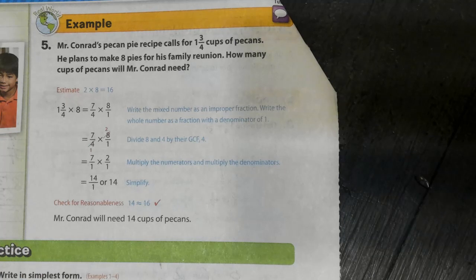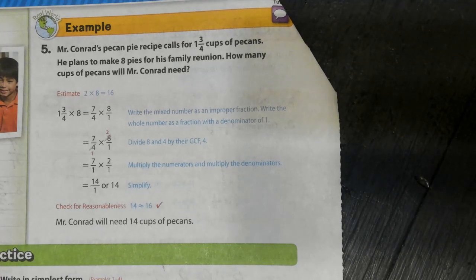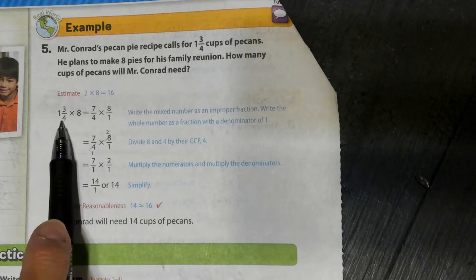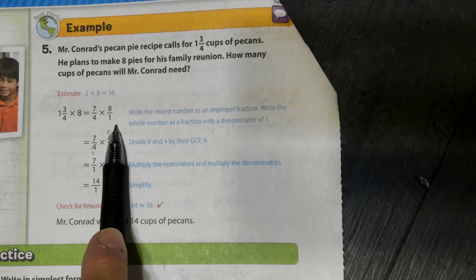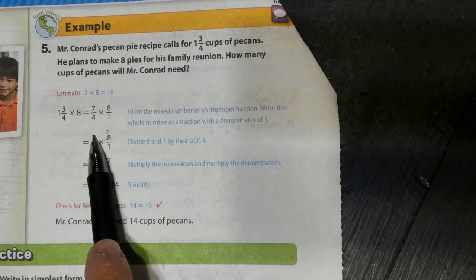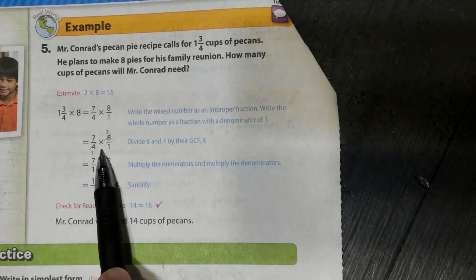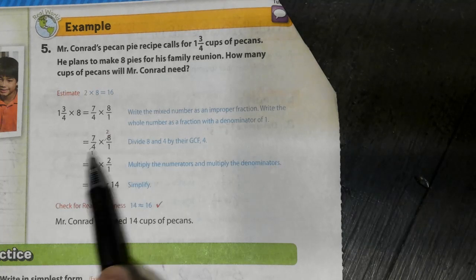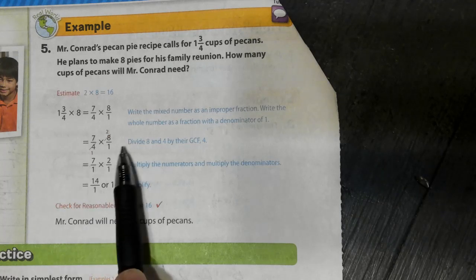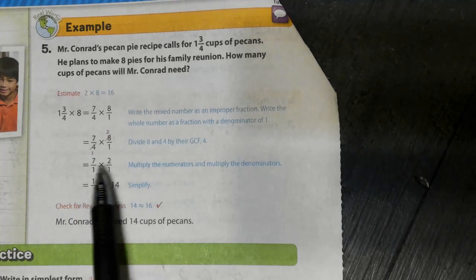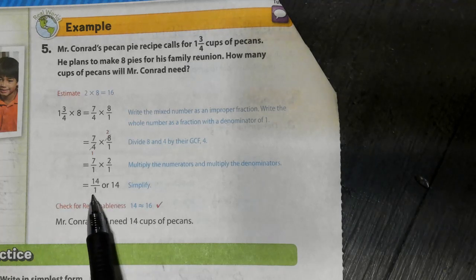So what they did, same thing, they wrote the mixed number and the whole number as improper fractions right here. 4 times 1 is 4, plus 3 is 7, 7/4. The 8, they placed over 1. They kept the first fraction the same, changed the multiplication, or they've got the multiplication sign, and then they were just simplifying before they multiply. And so 4 divided by 4 is 1, 8 divided by 4 is 2, and then they multiplied the numerators. 7 times 2 is 14, 1 times 1 is 1.